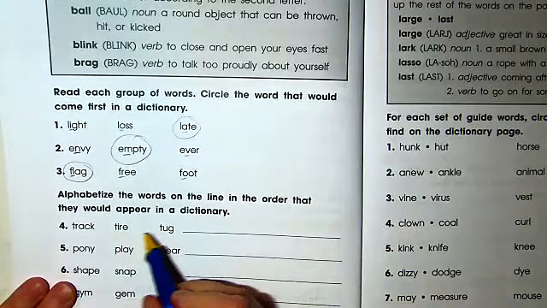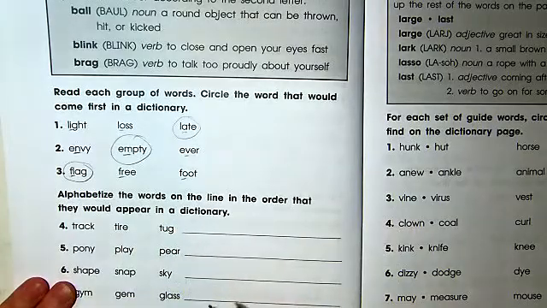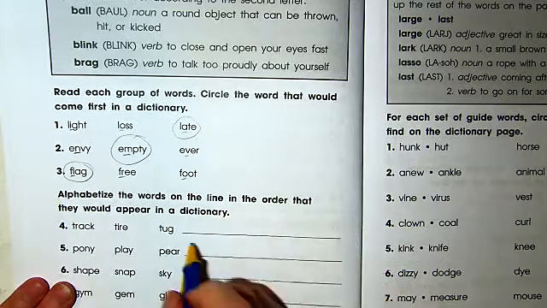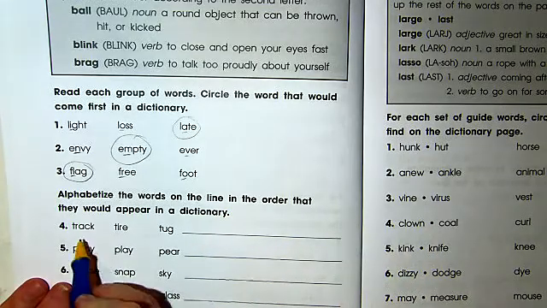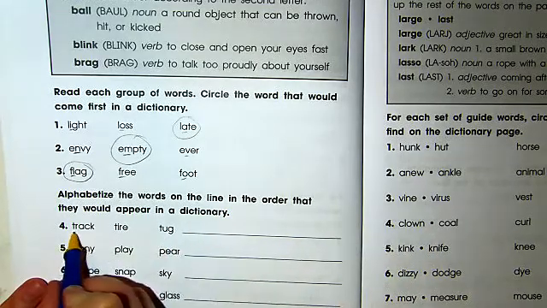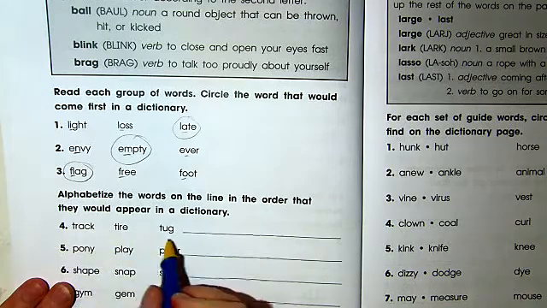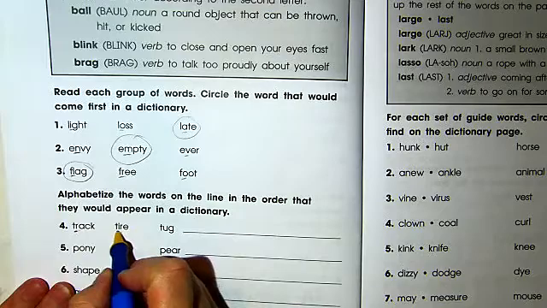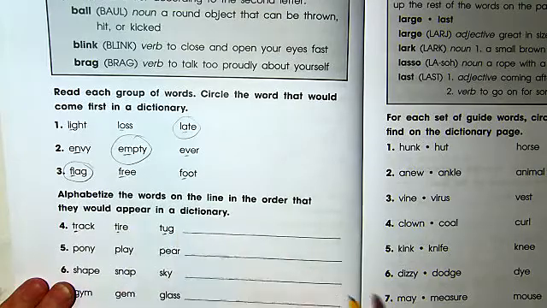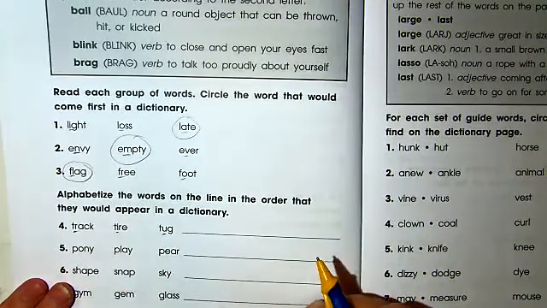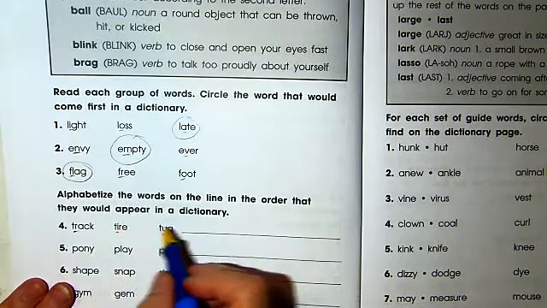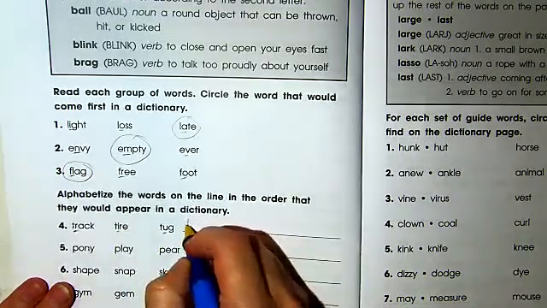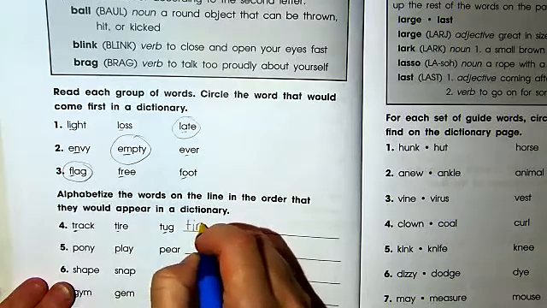Now we're going to actually alphabetize them, okay? We have three words. All of them start with the same letter. We're going to rewrite the words in alphabetical order. So these all start with T. Track, tire, tug. Looking at our second letters, R, I, U, the first one in the alphabet, the first one is going to be tire. So I'm going to write tire.